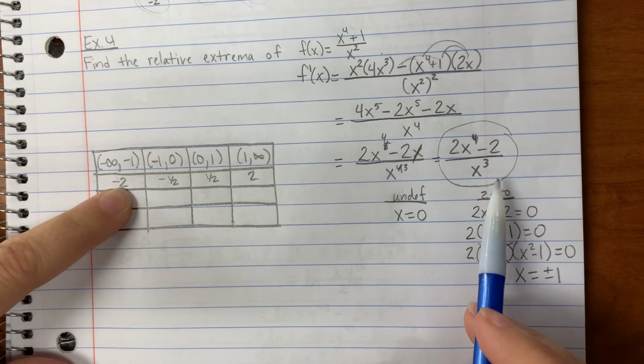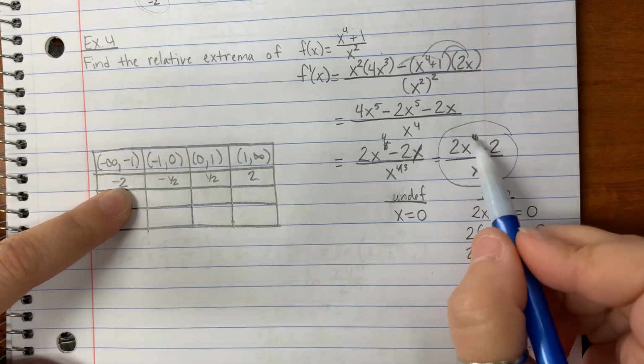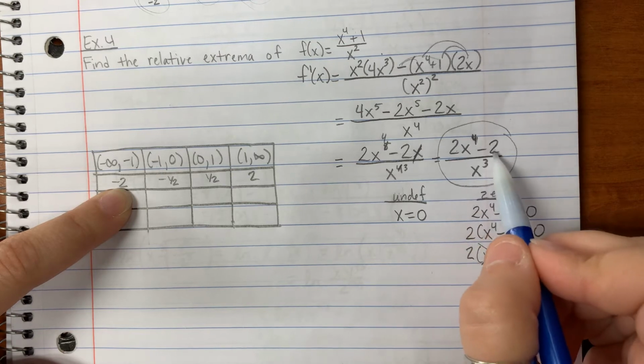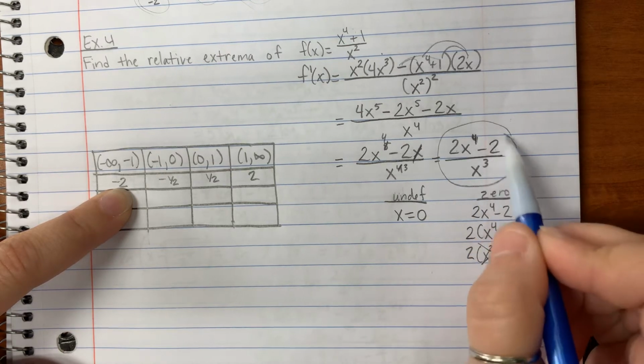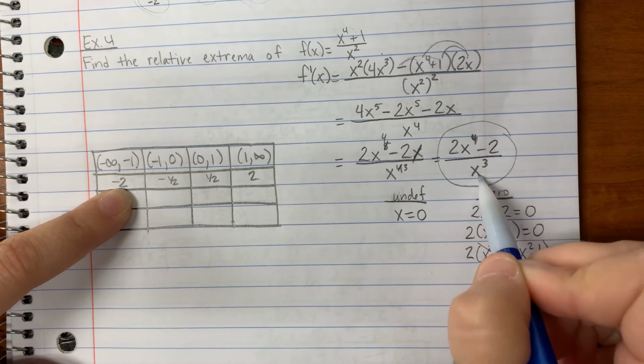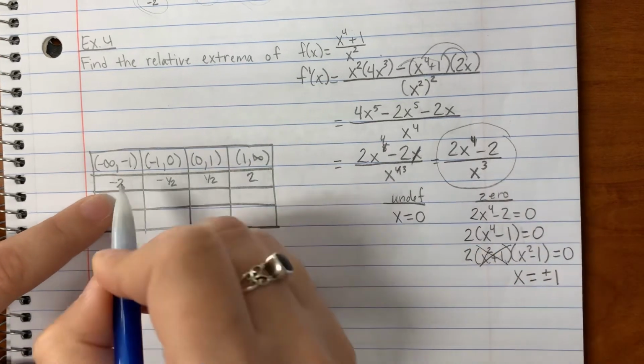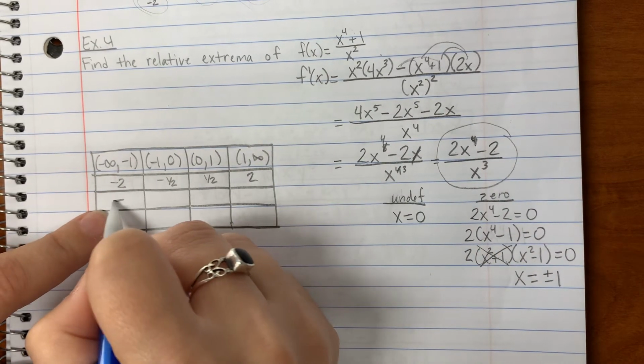So if I plug in -2 here, that's going to become a positive, and it's definitely going to be bigger than 2. So this top is going to be positive. If I plug in -2 in the bottom, that's going to be negative. So that gives me a positive over a negative, which is negative.